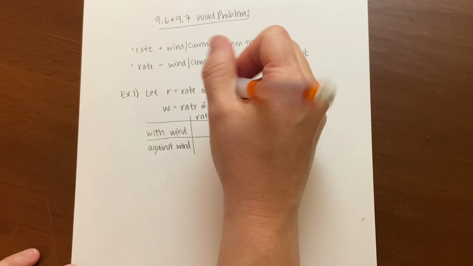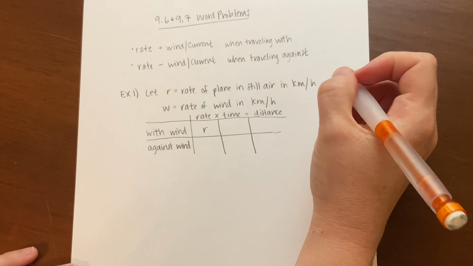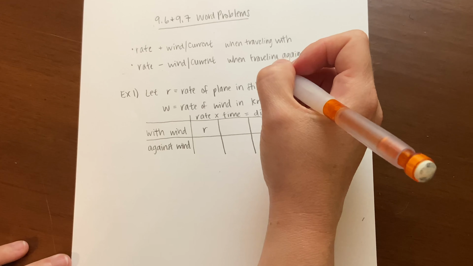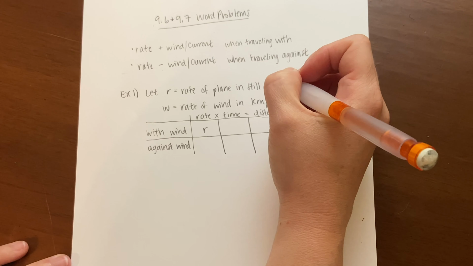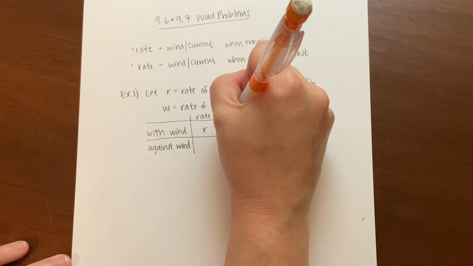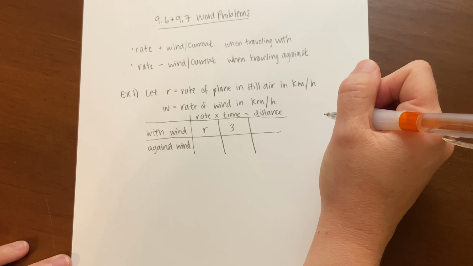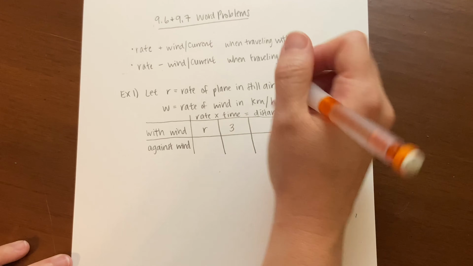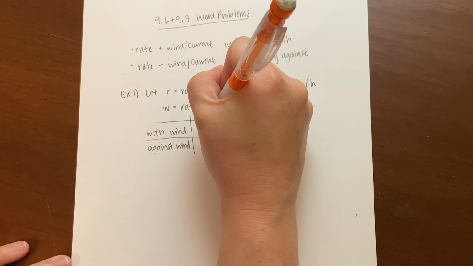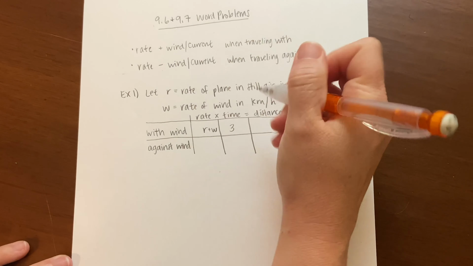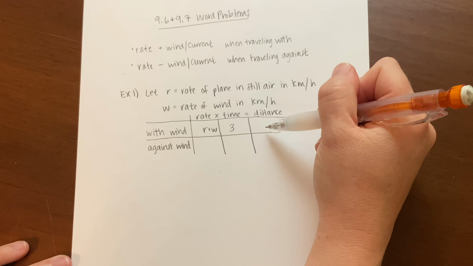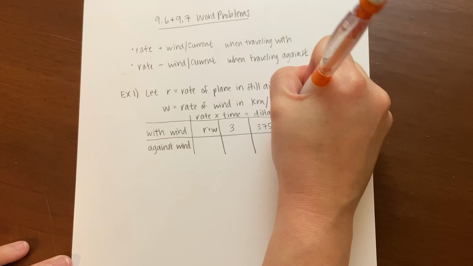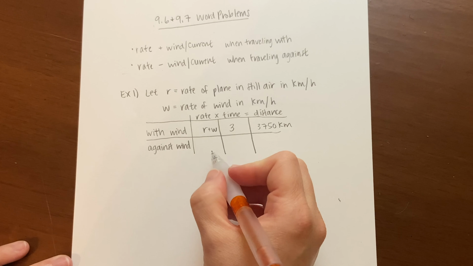you've got the rate of the plane is R. The time is 3 hours. A plane can fly 3,750 kilometers in 3 hours with the wind. So the rate with the wind, the time is 3 hours, and it goes 3,750 kilometers. Okay? Then it's going to go against the wind.